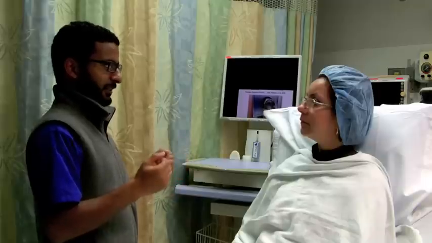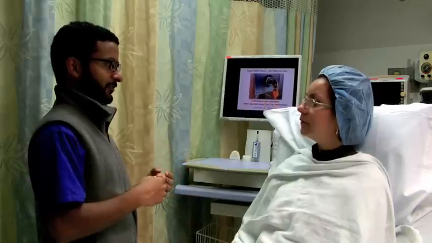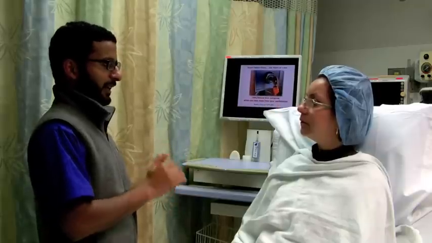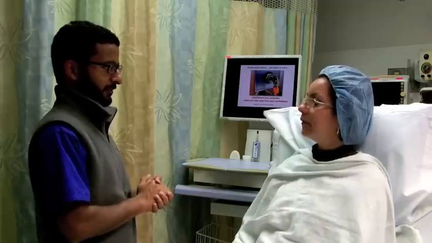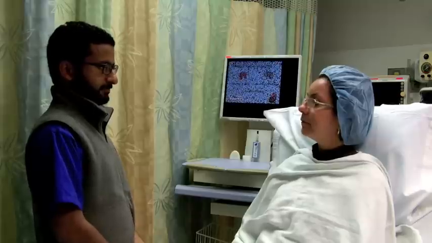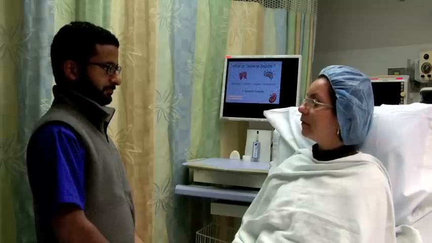Again, anytime there's a needle that's inserted in your back, there's a chance that there might be an infection. Again, very, very rare, but we'll keep a close eye on you to make sure it doesn't happen. Okay? Describe alternatives to the procedure.